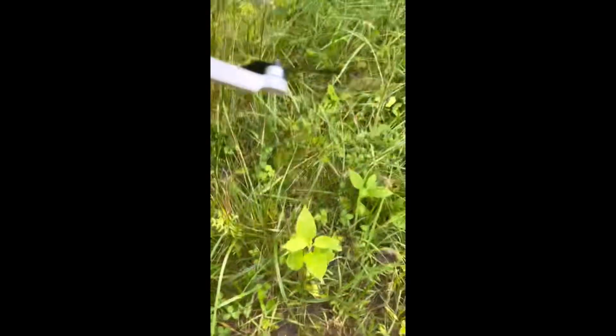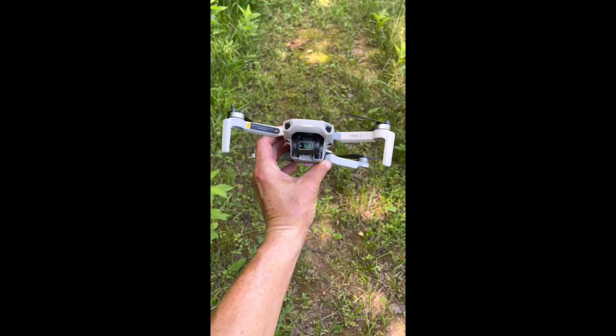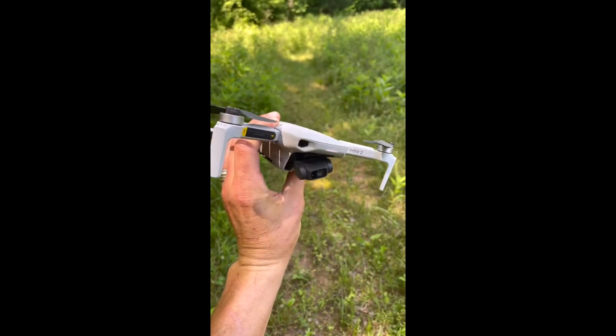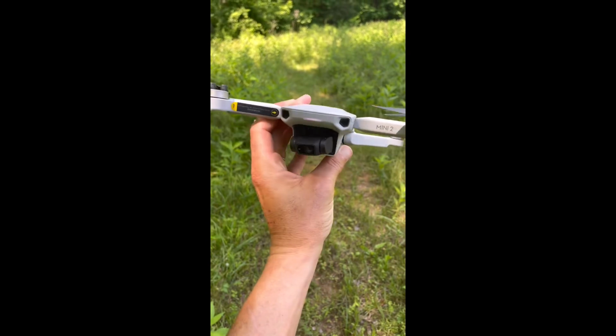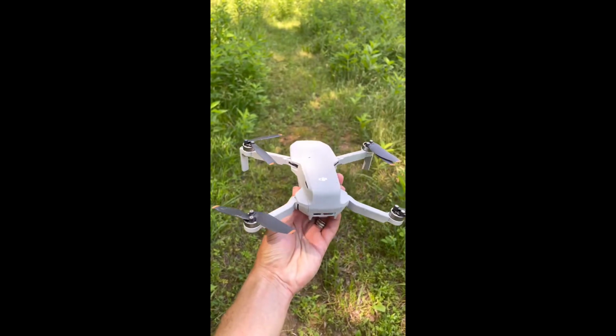Oh my gosh. All right, we are gonna do a review of the DJI Mini 2. Look at that gimbal. Intact, everything's great. I'm gonna see if I can turn it on. But I am super impressed with the durability of this DJI Mini 2. Let me show you this thing a little bit.